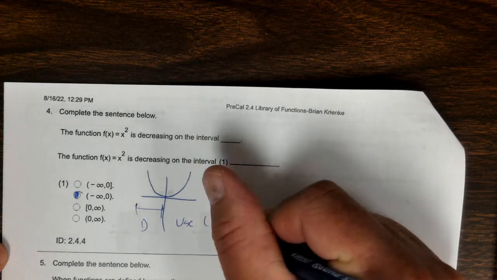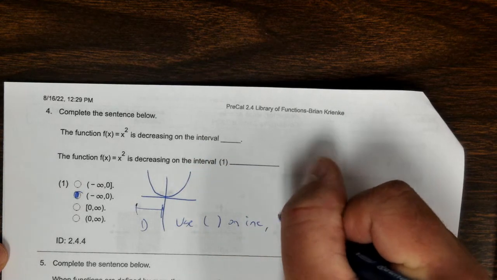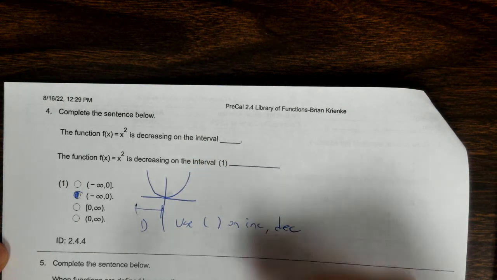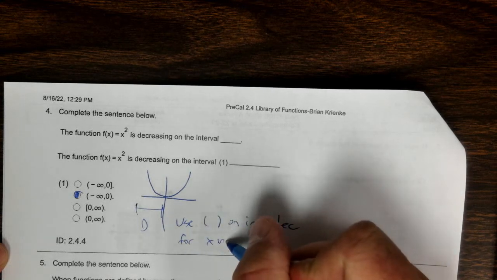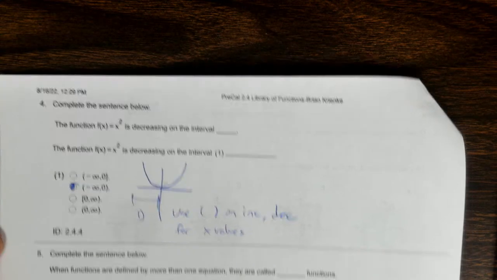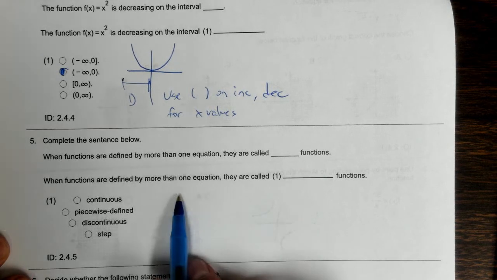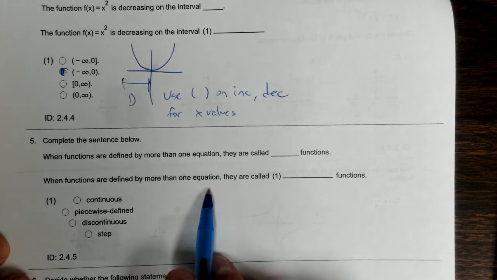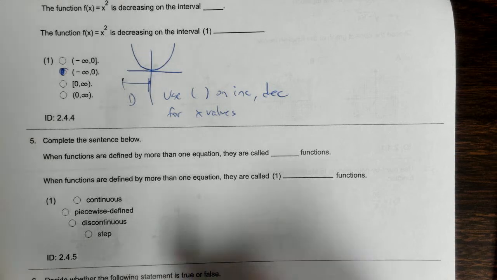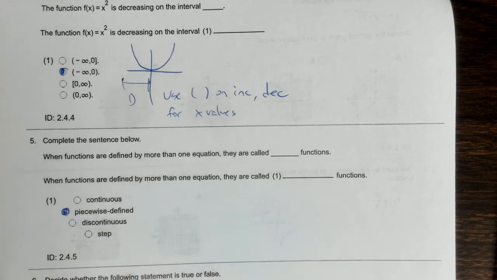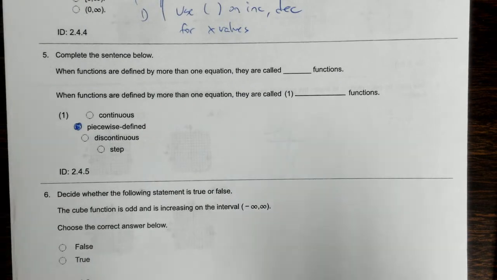Use parentheses on increasing and decreasing for the x values. Okay, the next one: when they're defined by more than one equation, they're called piecewise, or piecewise defined. Think of it as parts: part 1, part 2, part 3.